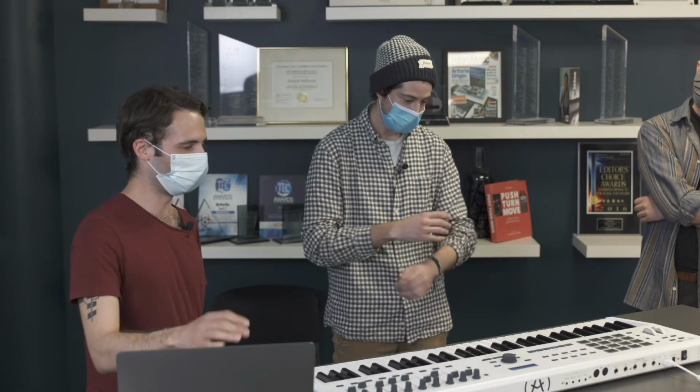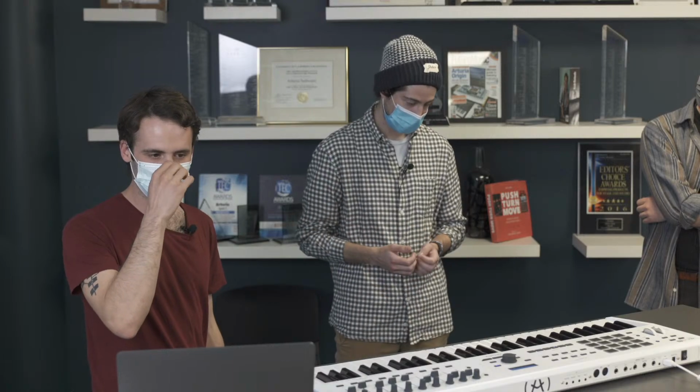I have one question. Will you ever have a morphy function on Pigments like on Polybrute? Did everyone hear the question? Morgan's question was, will we ever have a morphy feature like we have on the Polybrute, but in Pigments?